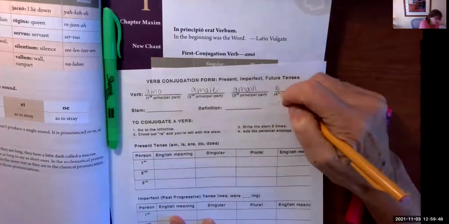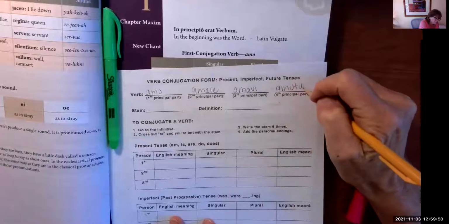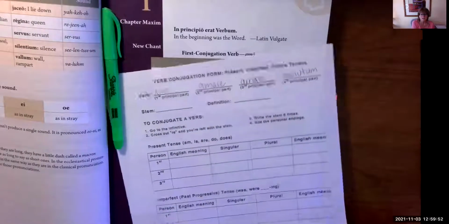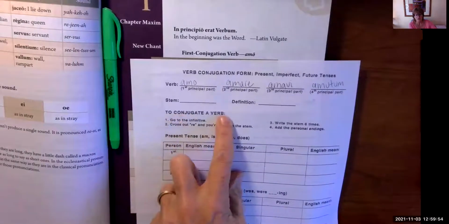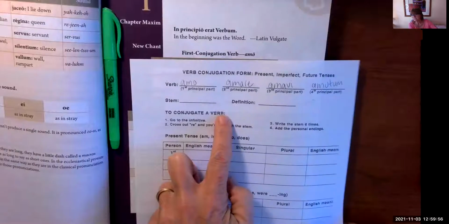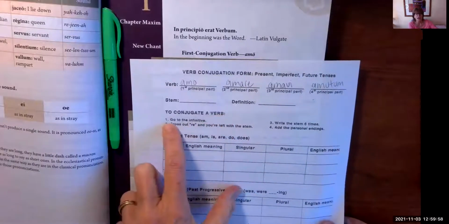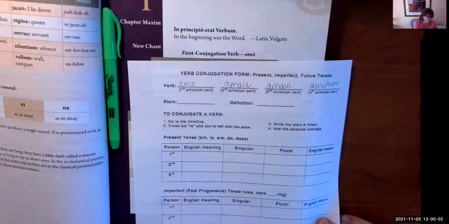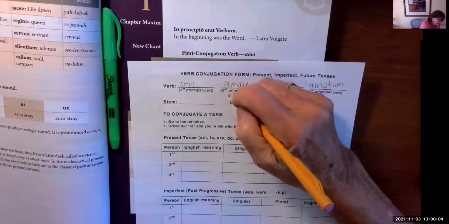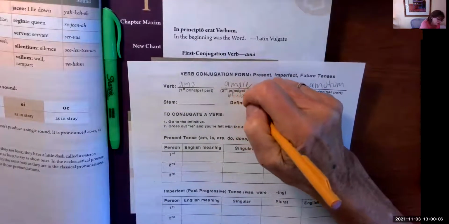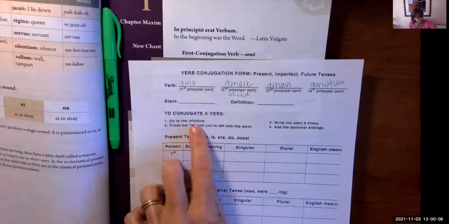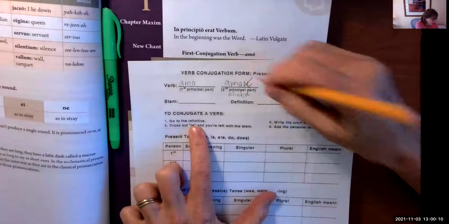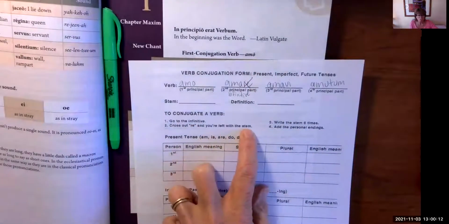And then they're conjugating. And I have here how to conjugate a verb, because that's what we do to verbs. We conjugate them. It says go to the infinitive. Now the second principal part is the infinitive. Go to the infinitive, cross out the RE.